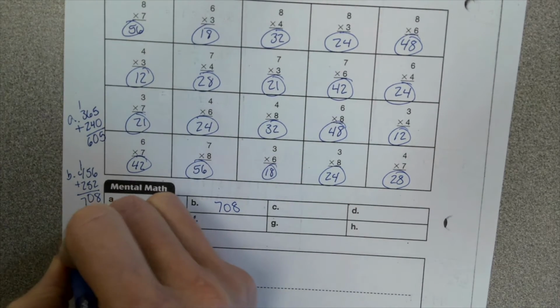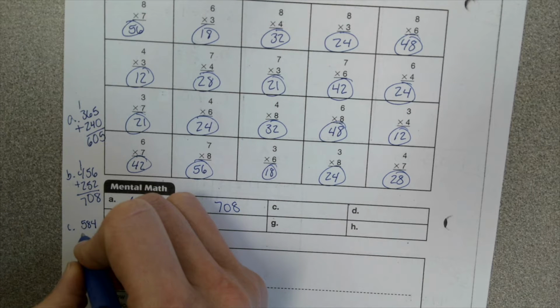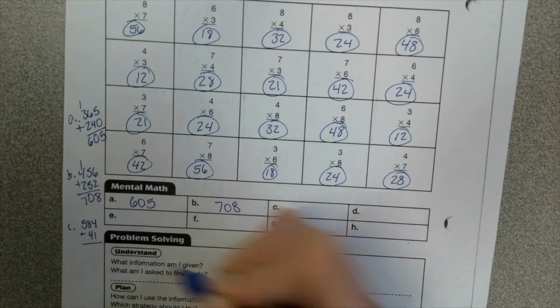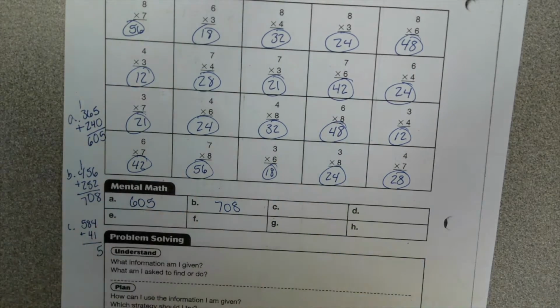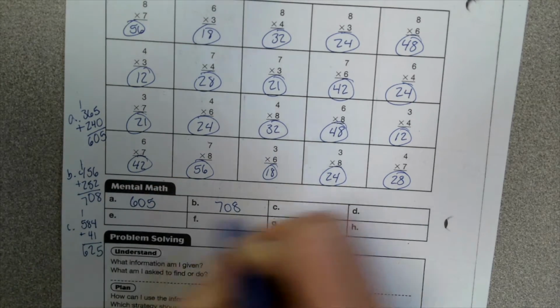C says 484 plus 41. 4 plus 1 is 5. 8 plus 4 is 12. 1 plus 5 is 6.